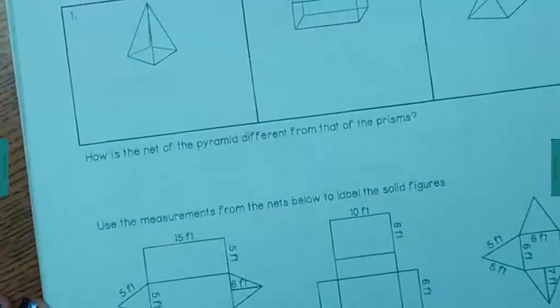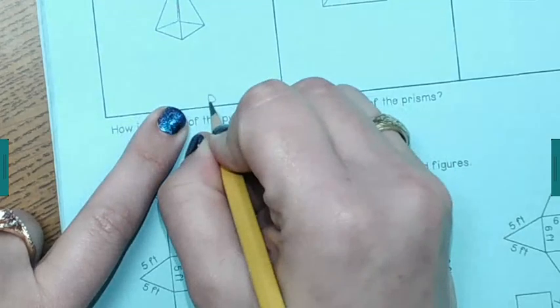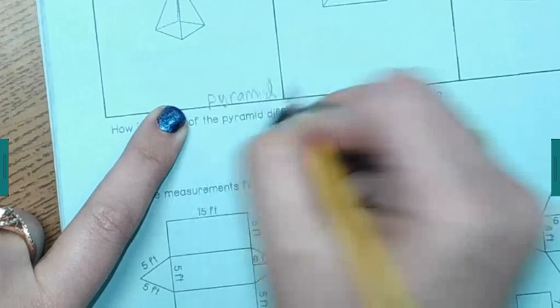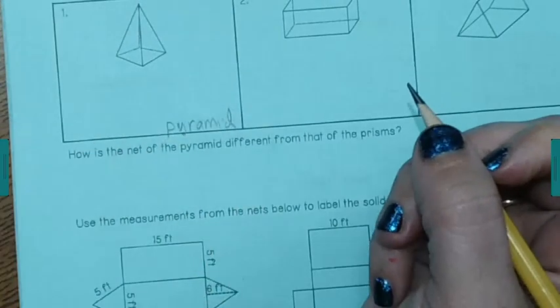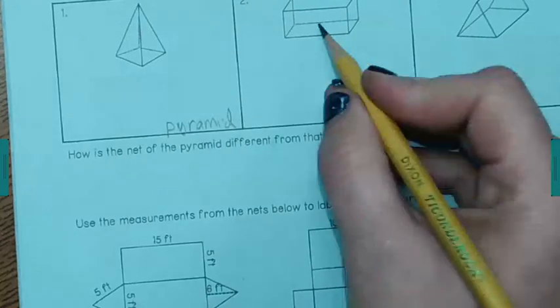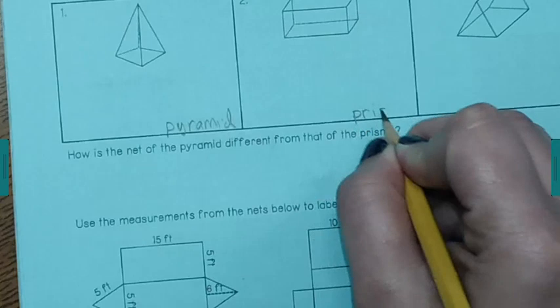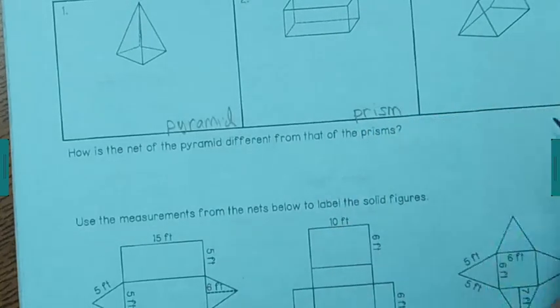All right. Let's take a moment. Let's decide prism or pyramid. First one. Pyramid. How do you know? Because there's only one base. Oh yeah, okay. There's only one base. How else do you know? Because it's mostly made out of triangles. Mostly triangles. Good. Second shape, prism or pyramid? Prism. How do you know it's a prism? It has 2 bases and it's mostly made up of rectangles. Okay, mostly rectangles.